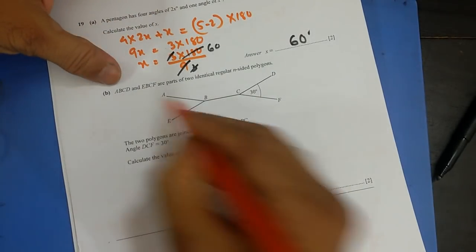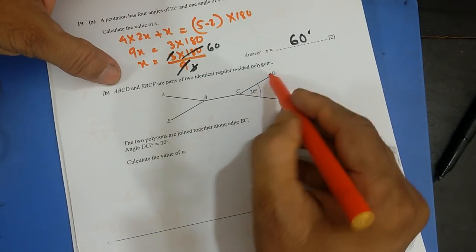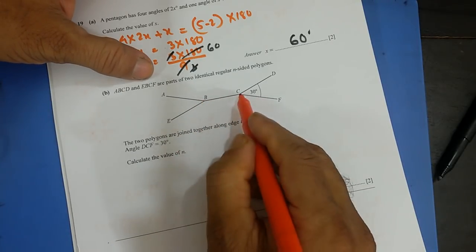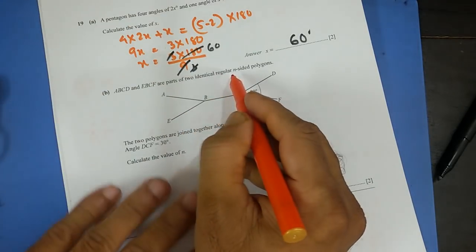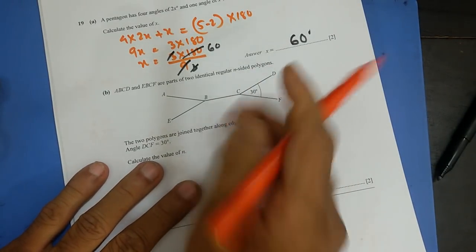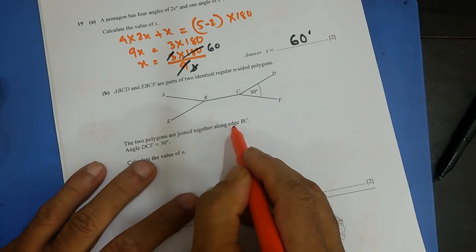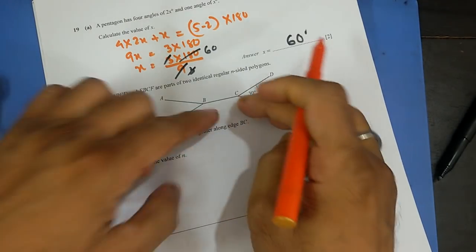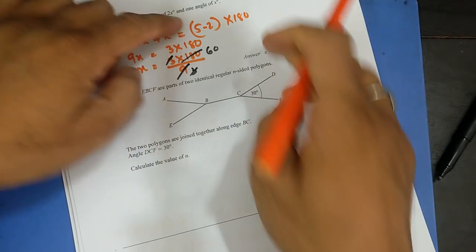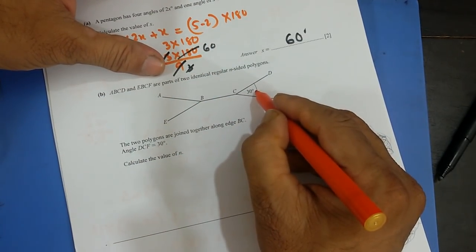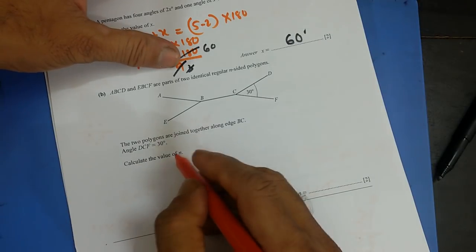Next one says ABCD and EBCF are part of 2 identical n-sided polygons. Okay, 2 polygons are joined together along BC. So whatever this one is, the same. Okay, they are just joined over here. This is 30 degrees. Calculate the value of n.